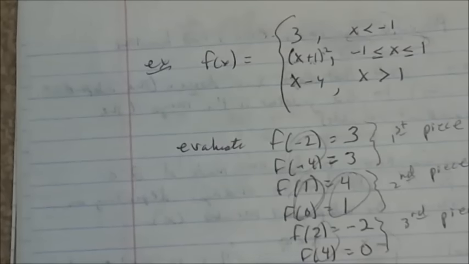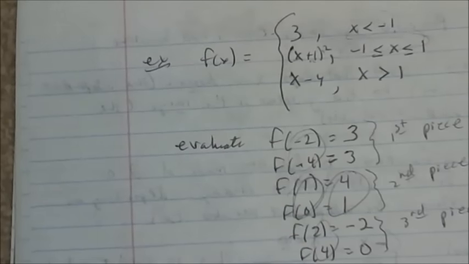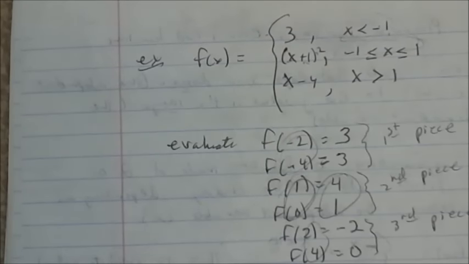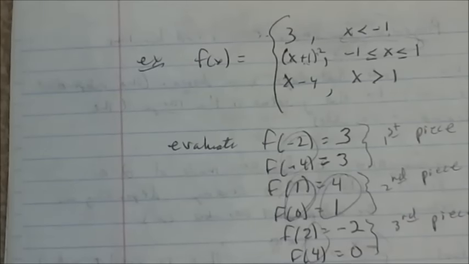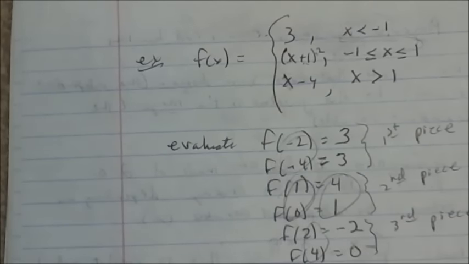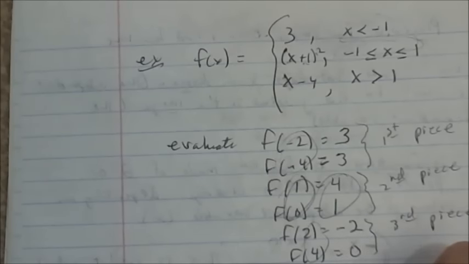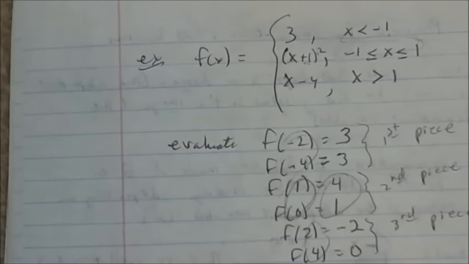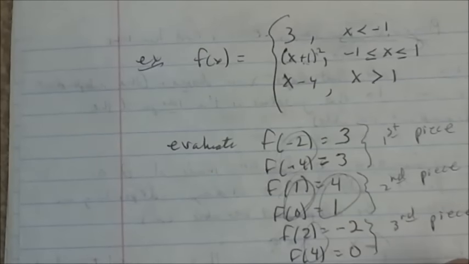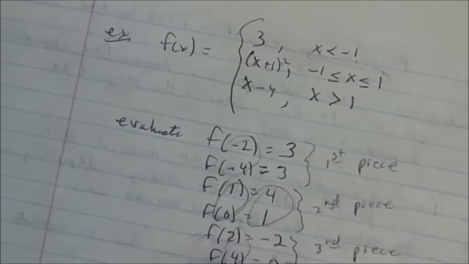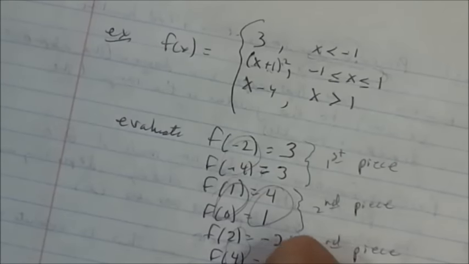And this is y equals 3. That's the first piece. The second piece is a parabola that's been shifted to the left 1. So its x-intercept is -1. Its y-intercept when x equals 0 is 1. And then when x equals 1, you've got y equals 4. So here's your second piece right here, and it starts at -1, stops at +1, just like the definition. So this is y equals x plus 1 squared.